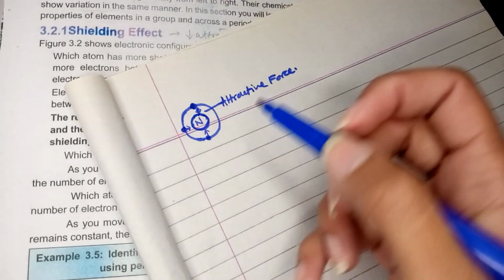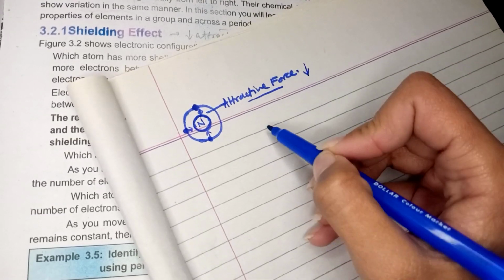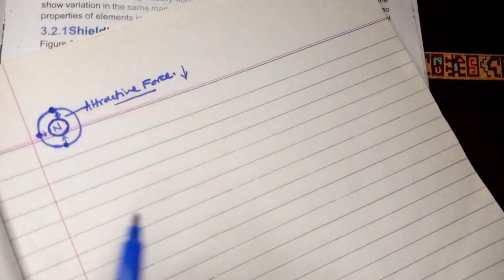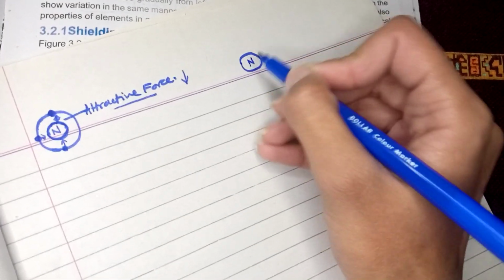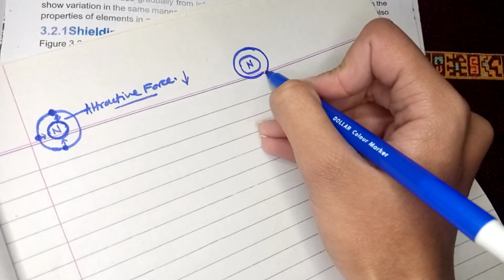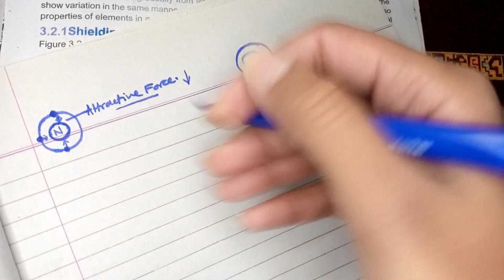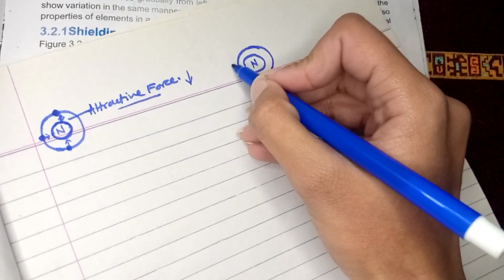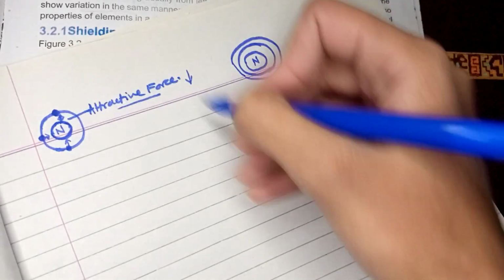But this attractive force can be reduced. How can it be reduced? If we introduce, for example, this is the nucleus, and now we're going to reduce this attractive force. How can we reduce this? When we add more shells into the atom, right? And these shells would be the inner shells.